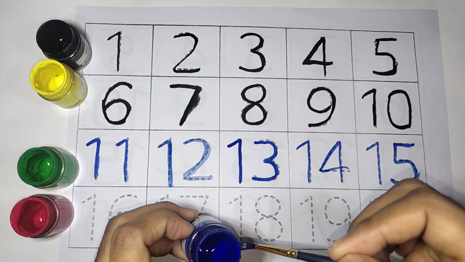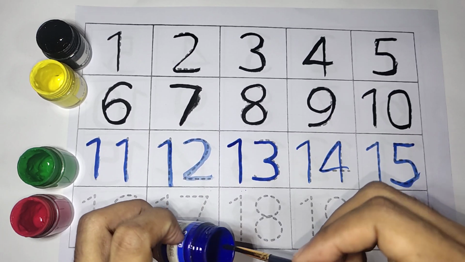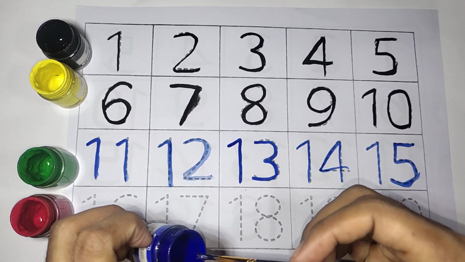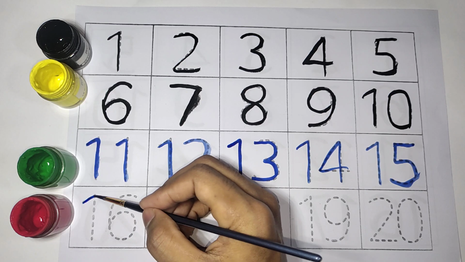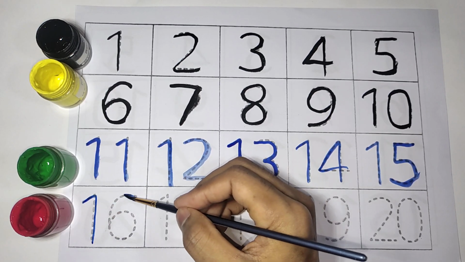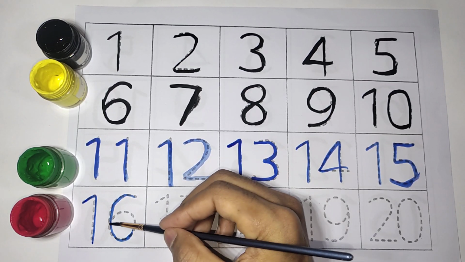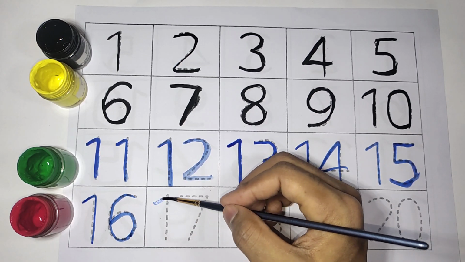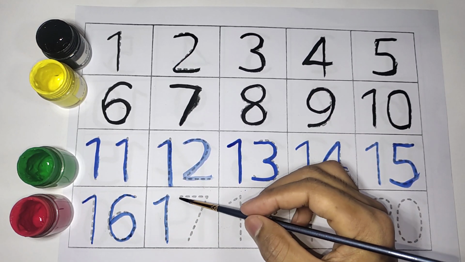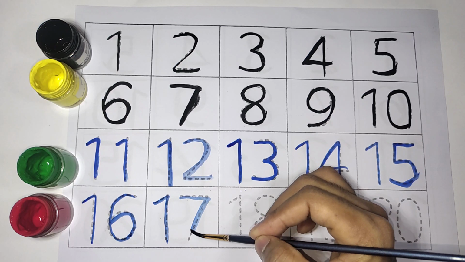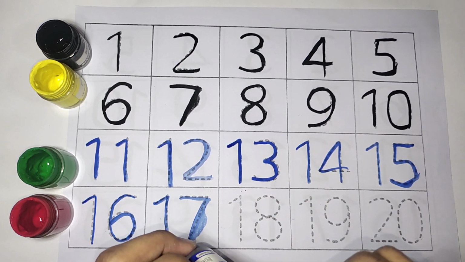Kids, the next one is 16, and we again use the color of blue. Now we draw 17. The next one is 18.